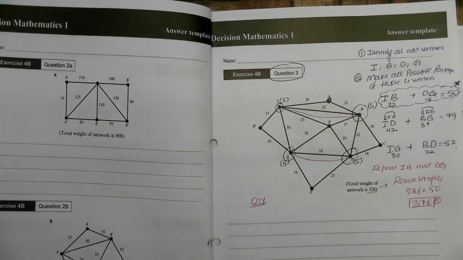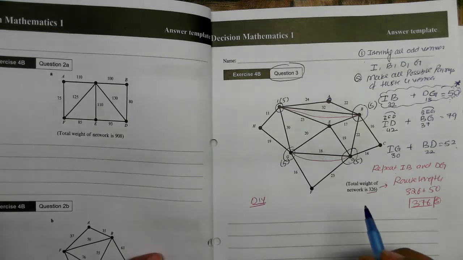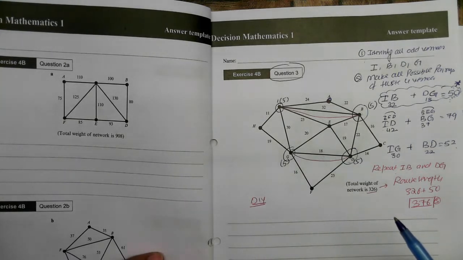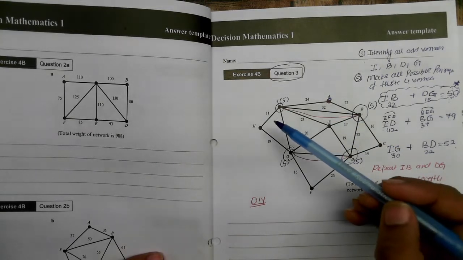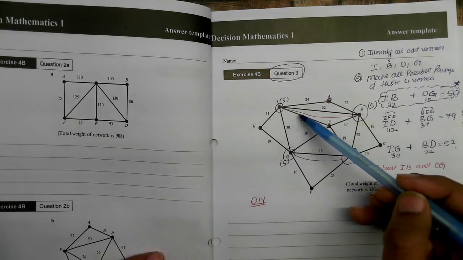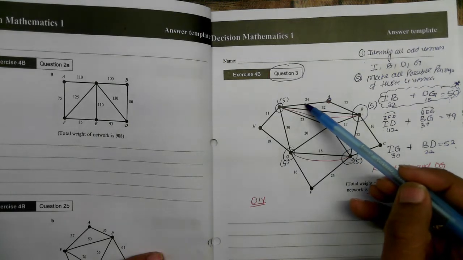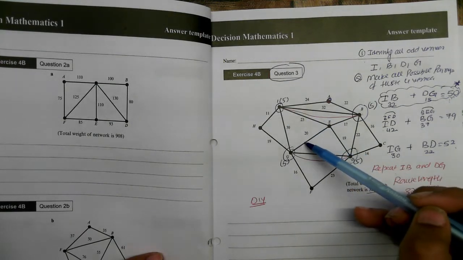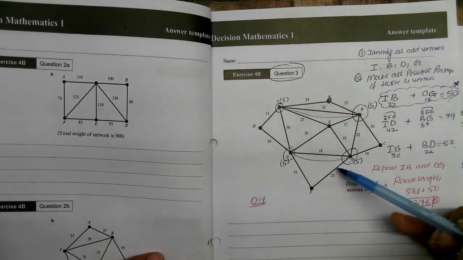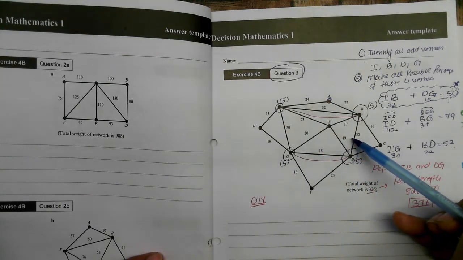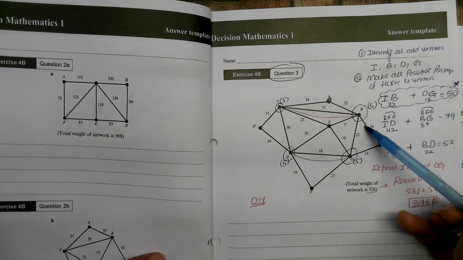First of all, if it's possible, count all the arcs in the network. Let's do 1, 2, 3, 4, 5, 6, 7, 8, 9, 10, 11, 12, 13, 14, 15, 16, 17 and 18.